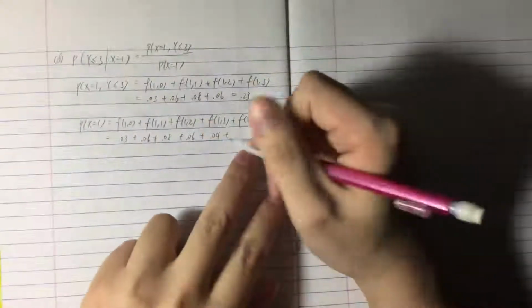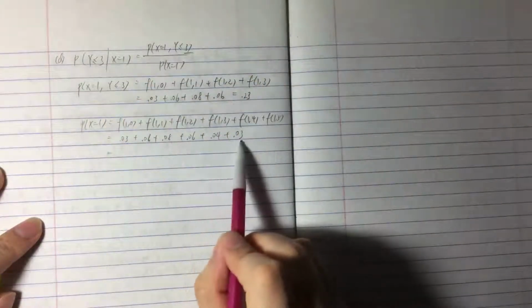Last one, f of 1 comma 5 is 0.03. Then adding up, we have 0.30.